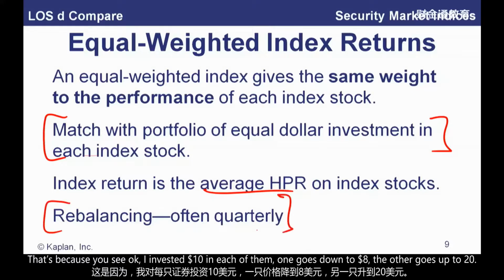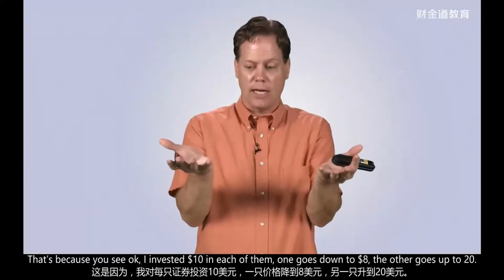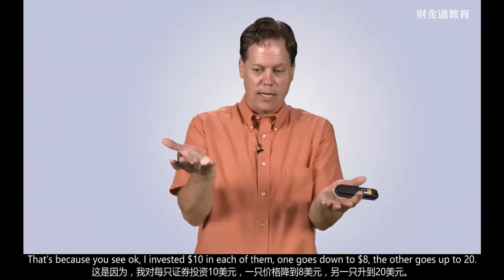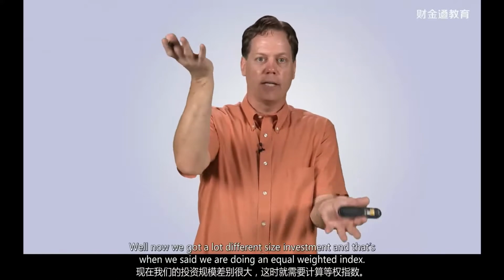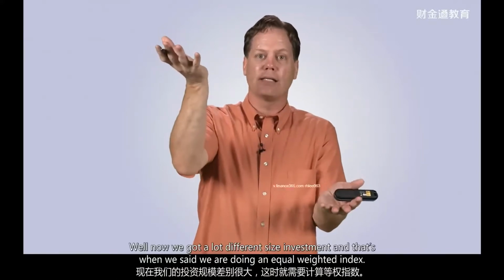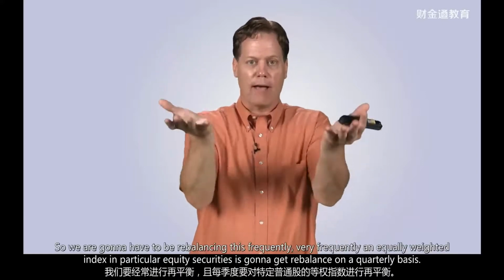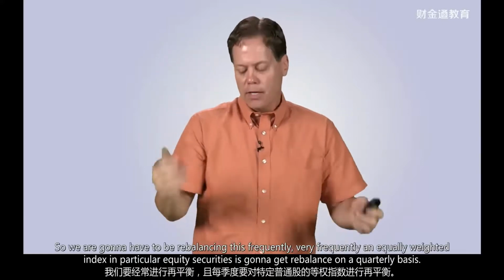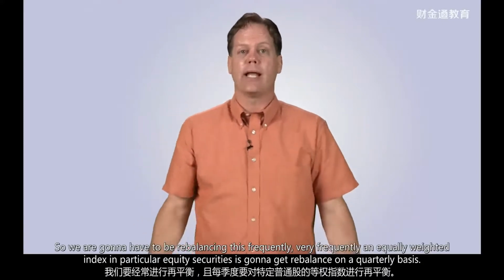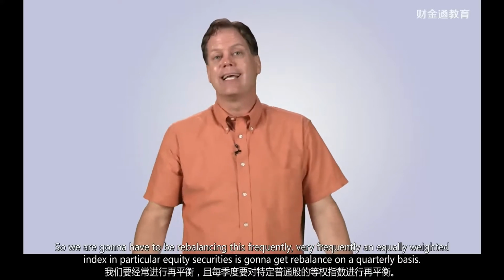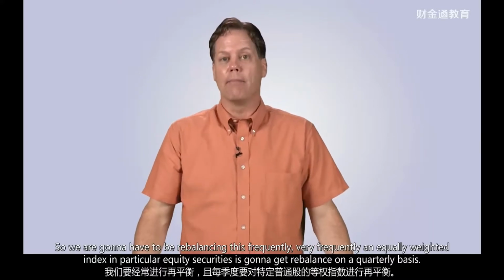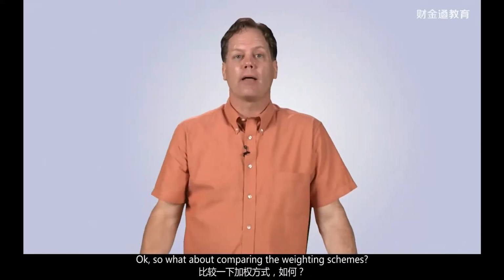And that's because, as you say, I invested $10 in each of them. One goes down to $8, the other goes up to $20. Well, now we've got very different size investments when we said we were doing an equal weighted index. So we're going to have to be rebalancing this frequently. Very frequently, an equally weighted index, in particular in equity securities, is going to get rebalanced on a quarterly basis. Okay, so what about comparing the weighting schemes?